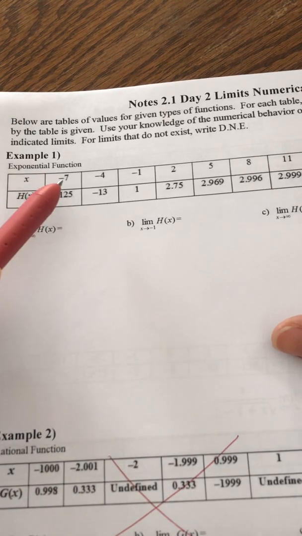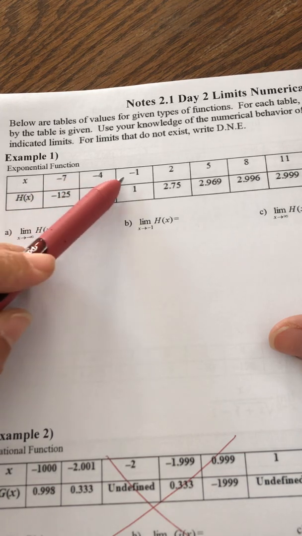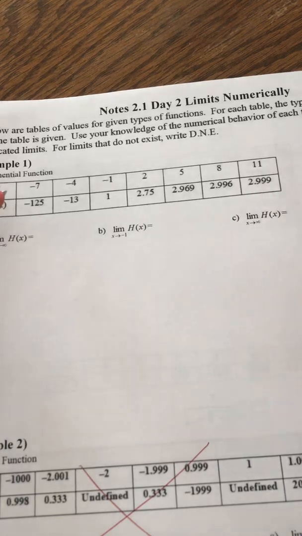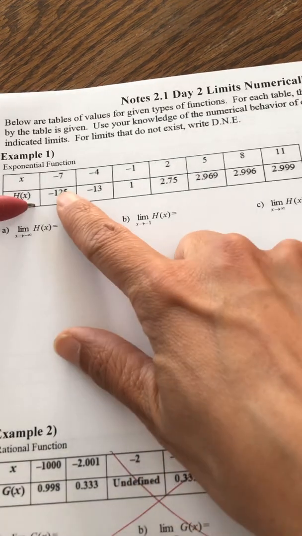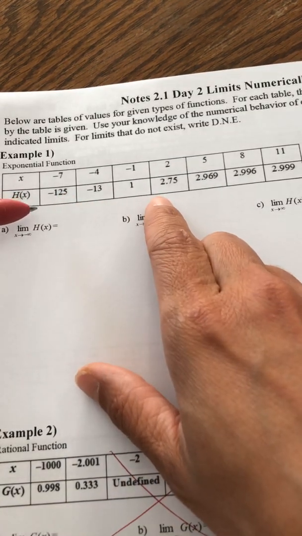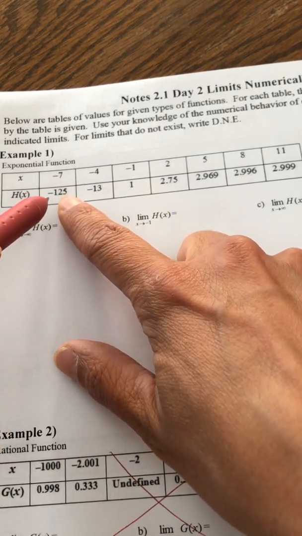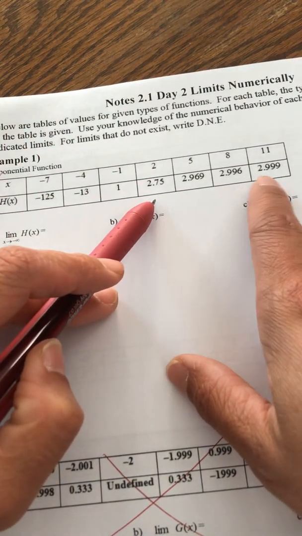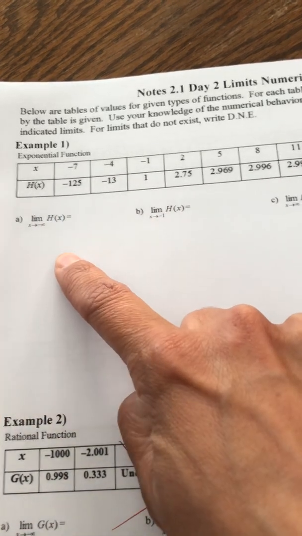Okay, and I'm looking at these x values. We have starting at the negative on the left there, up to higher positive numbers. Okay, so the x values are increasing. On the y's, we can see that towards the negative side, we're getting more and more and more negative. Towards the positive side, we're flatlining. And I'll explain what I mean by that in a sec. Okay, so let's answer some of these questions.